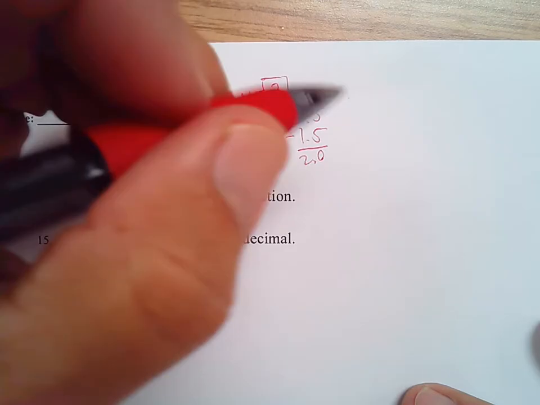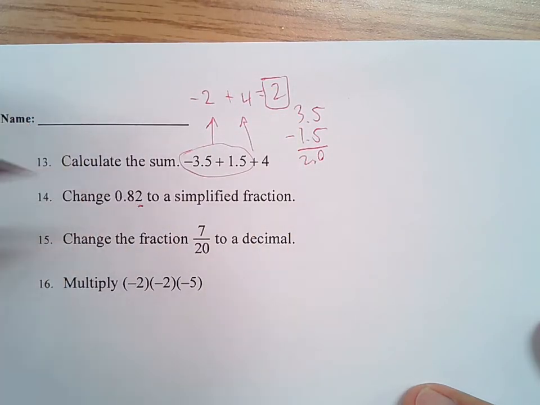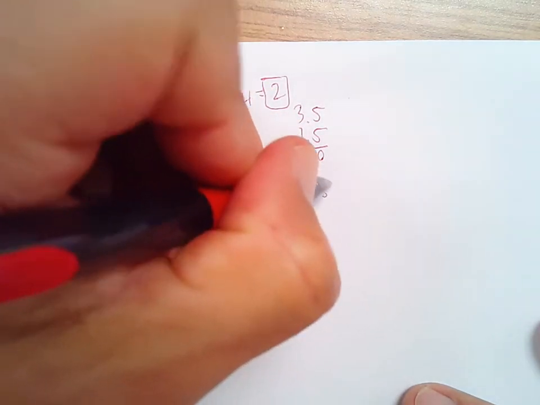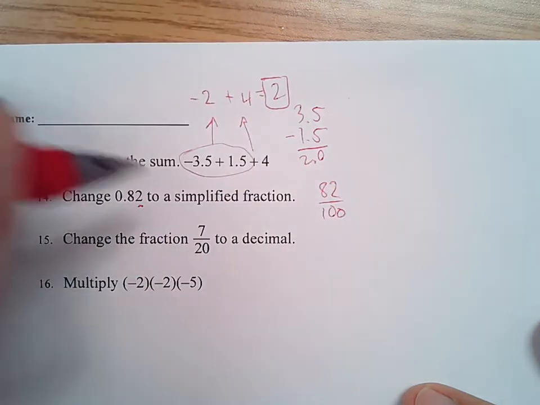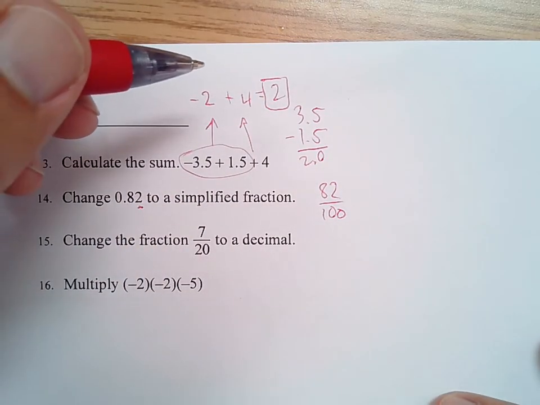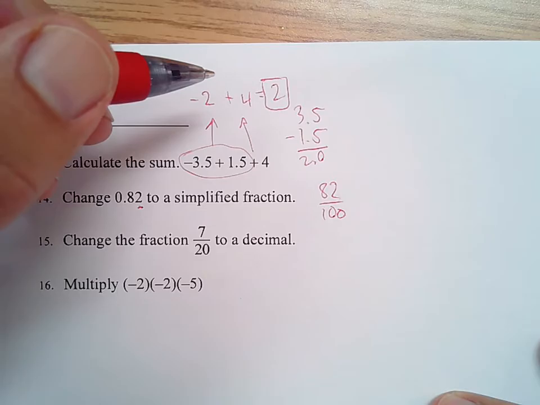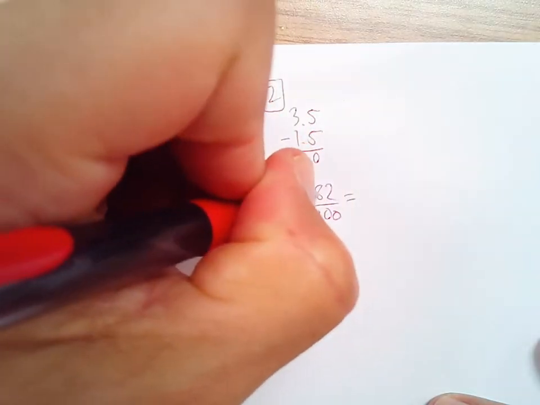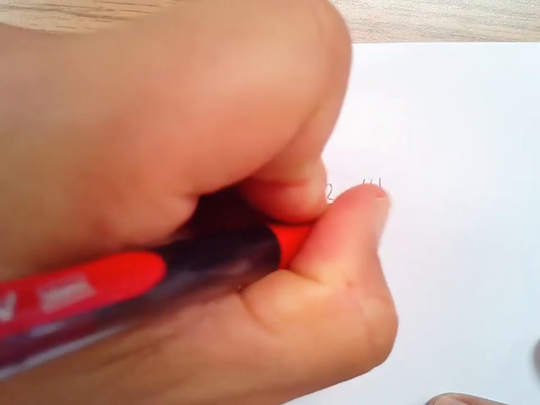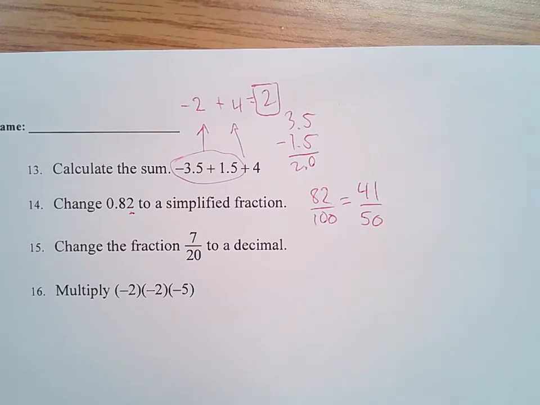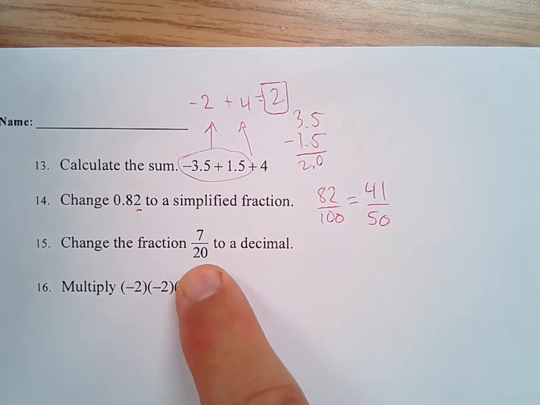Number 14, that's 82. 2 is in the hundredths place, so it's 82 over 100. But it has to be a simplified fraction. So what will divide both of them? 2 will. That would be 41 over 50. And always checking my answers here. That's it.